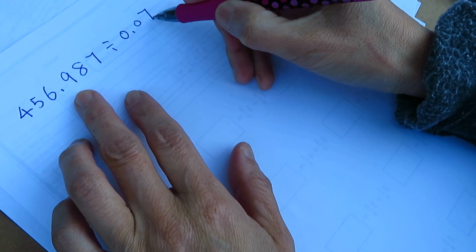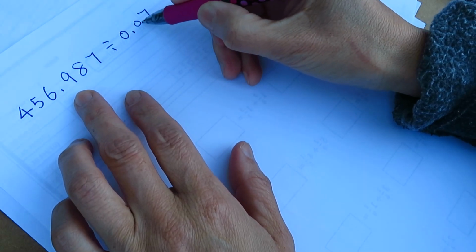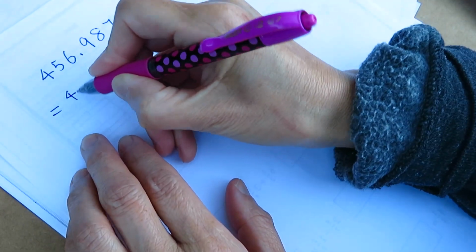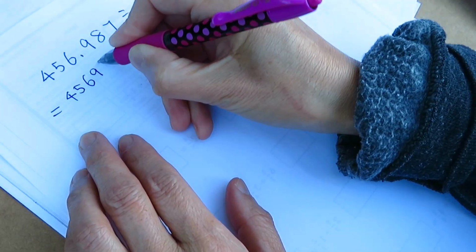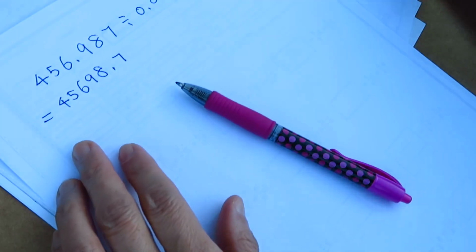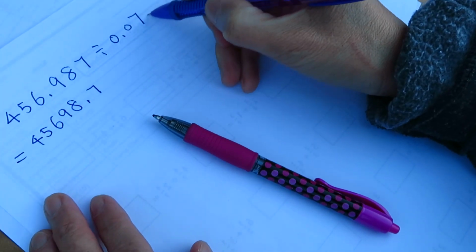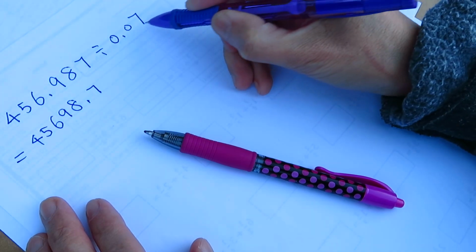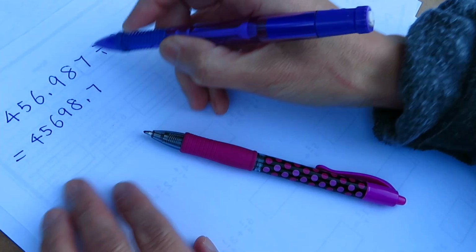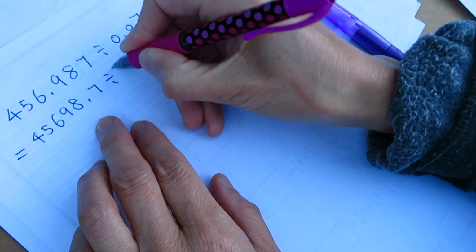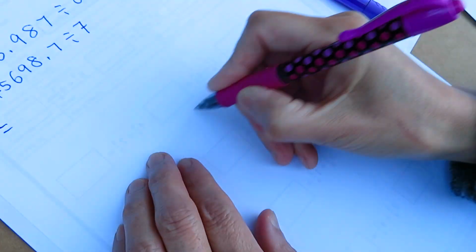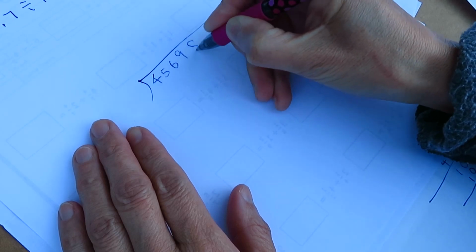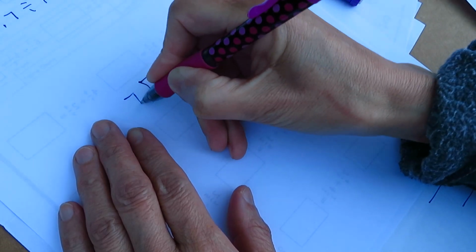So I need to get rid of this: divided by 0.07, I can change it into 45698.7 divided by 7, because here I have 2 decimal places. I need to move the decimal point 2 places, so 45698.7 divided by 7.